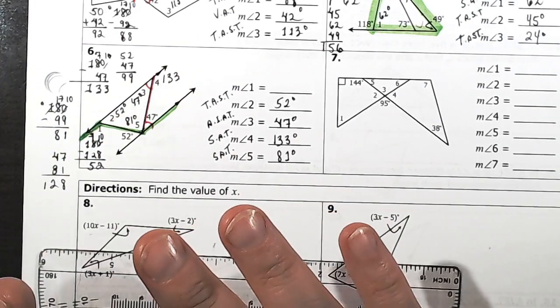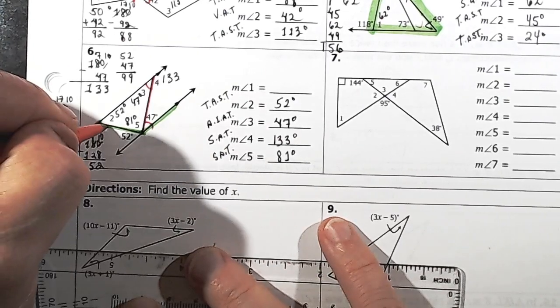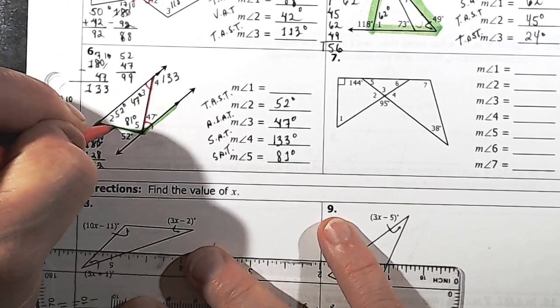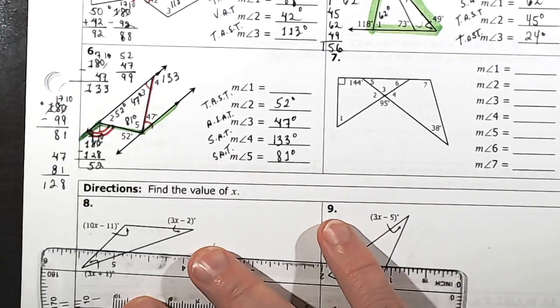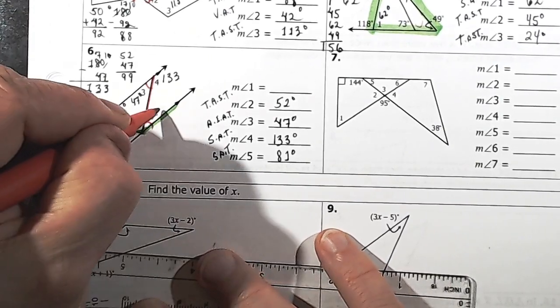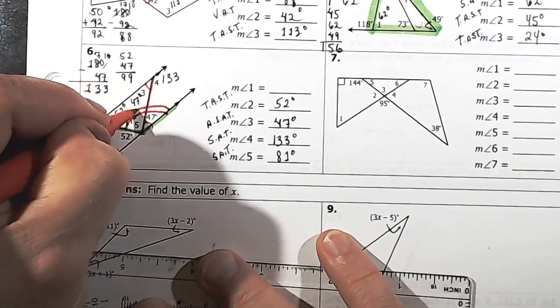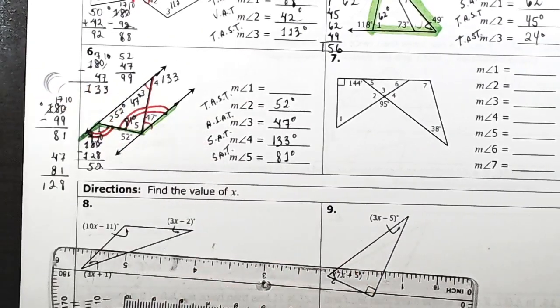This is what you need to understand. This angle 1 right here is identical by the alternate interior angles theorem to this entire angle right here. Okay?